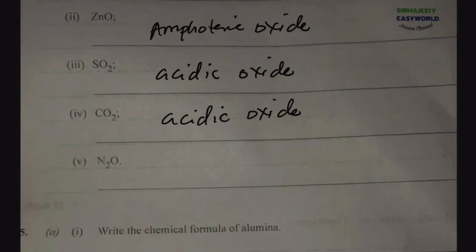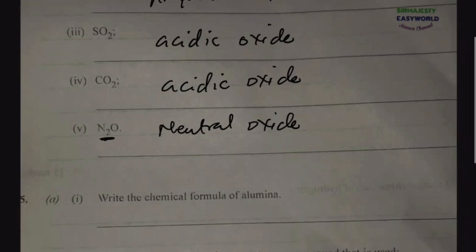Nitrogen(I) oxide is called laughing gas. It is neutral, just like nitrogen(II) oxide. Okay, this is nitrogen(I) oxide, please. Nitrogen(I) oxide is laughing gas. Nitrogen(II) oxide is also neutral. Water is also a neutral oxide.